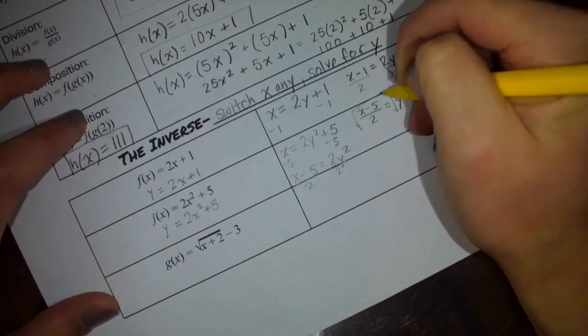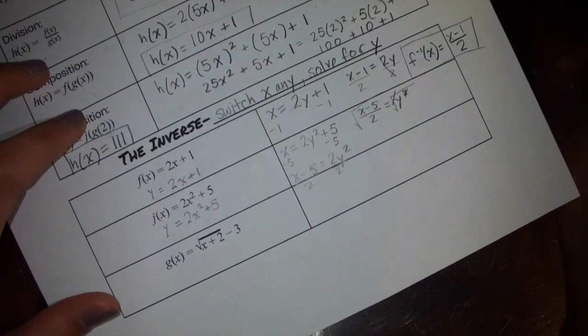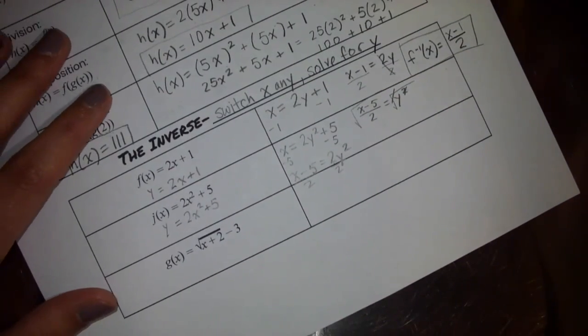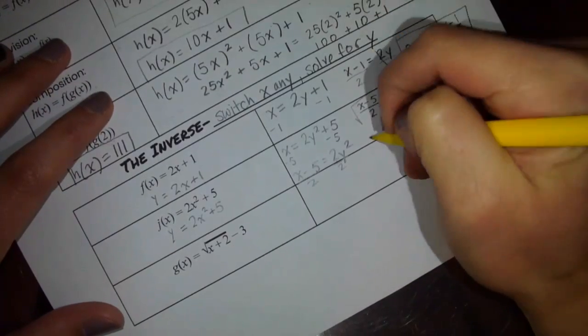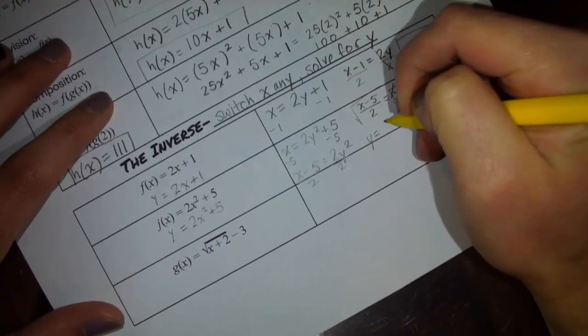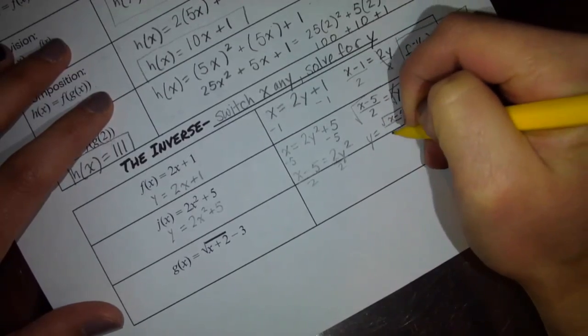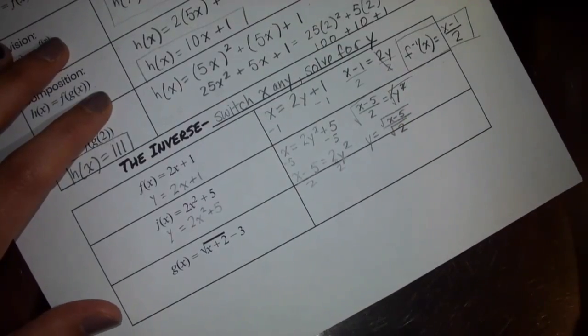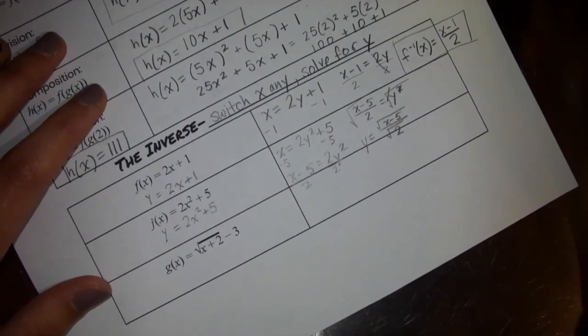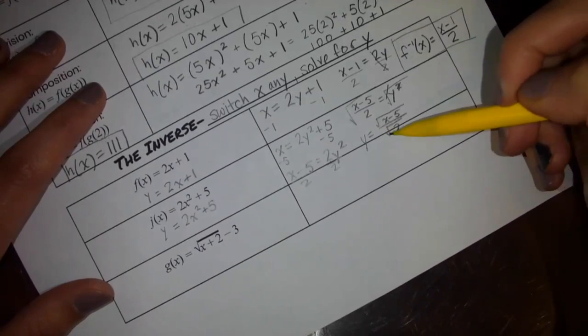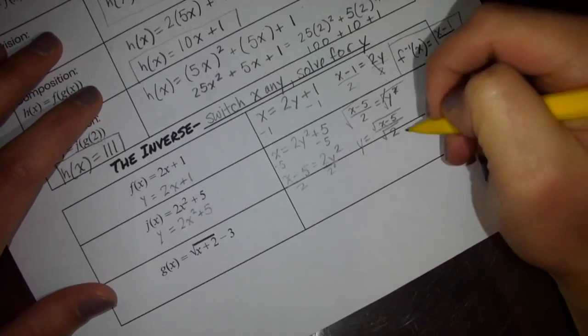Okay, and now that I have my variable raised to the exponent isolated, I can solve by square roots here. So I'm going to take the square root, and that cancels out my square. Okay, so this would be y equals the square root of x minus 5 over the square root of 2. And we do need to rationalize this. So rationalize, remember, means getting rid of the square root in the denominator.